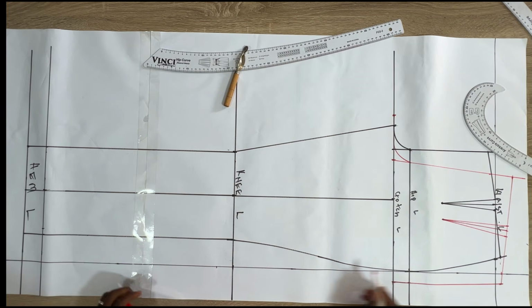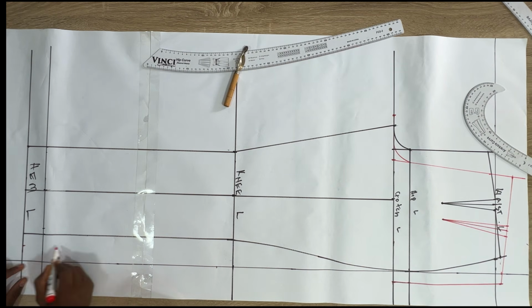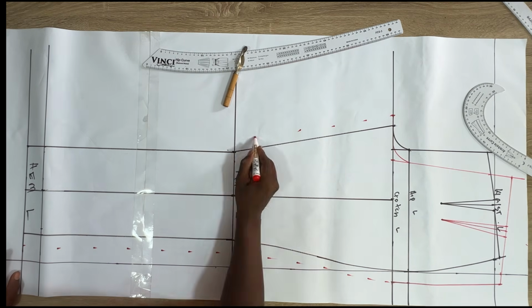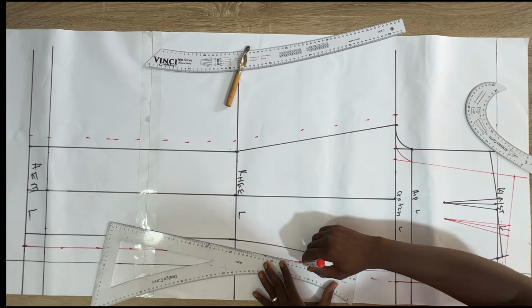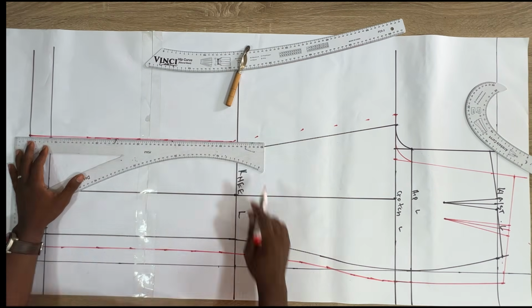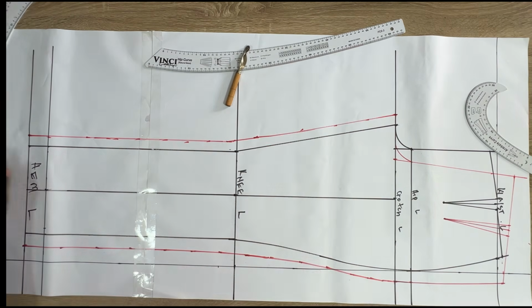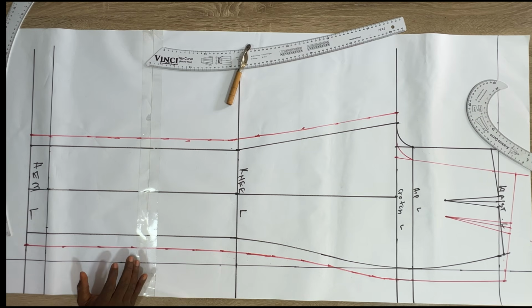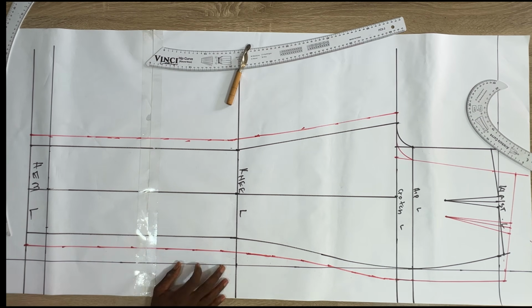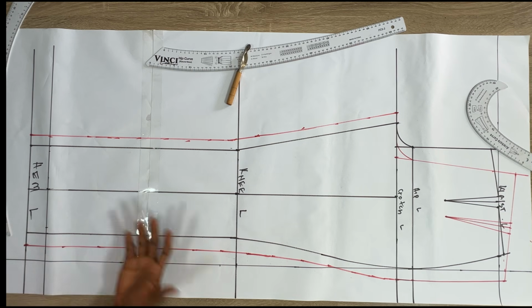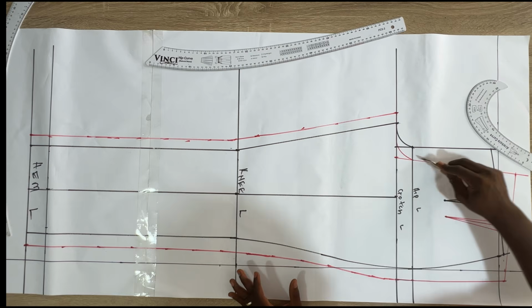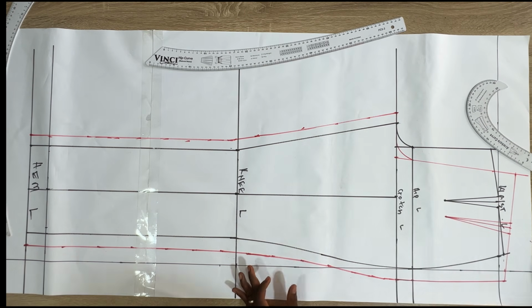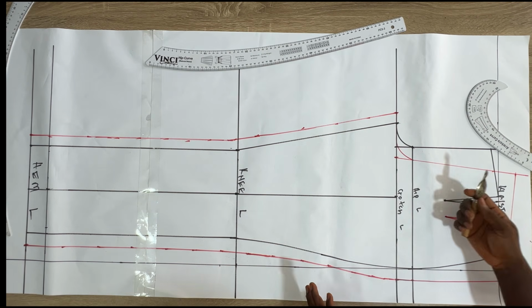Now from here, we are going to add 1 inch all through. Then you connect it. When you are done with this, that is literally all about drafting the back pattern. What you can now do is use your tracing wheel. This is my tracing wheel right there above my hip curve. You put another paper beneath it, and then you use your tracing wheel to trace the back pattern on the new paper beneath it, and then you cut it, and that's literally all about it.